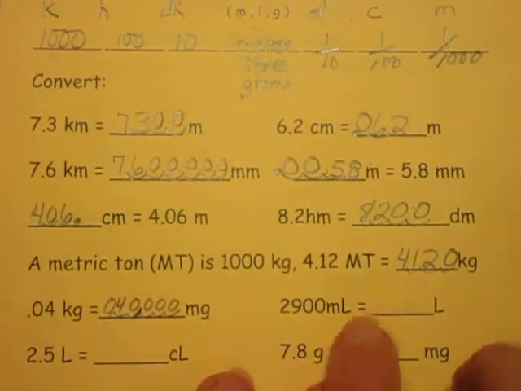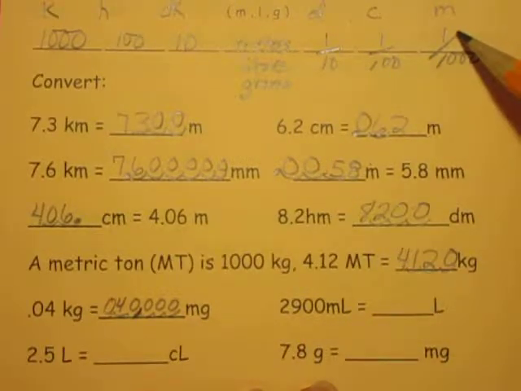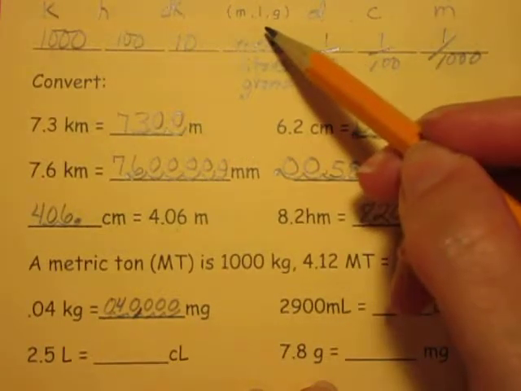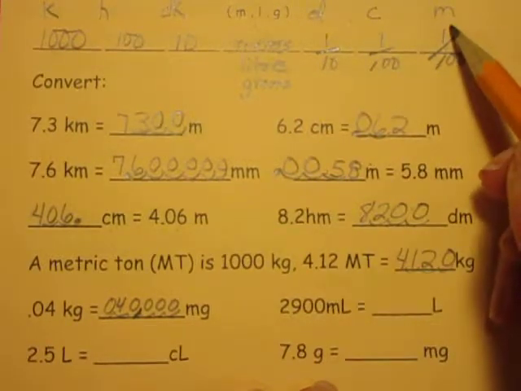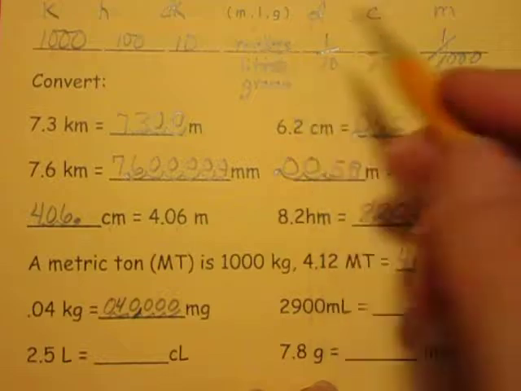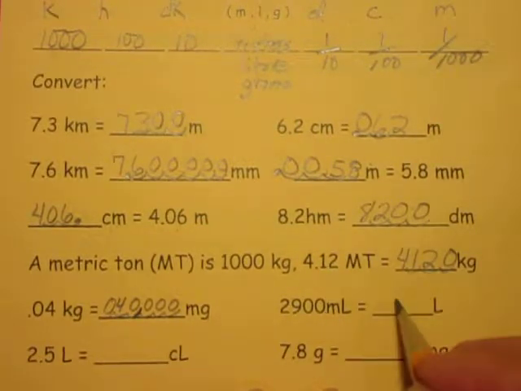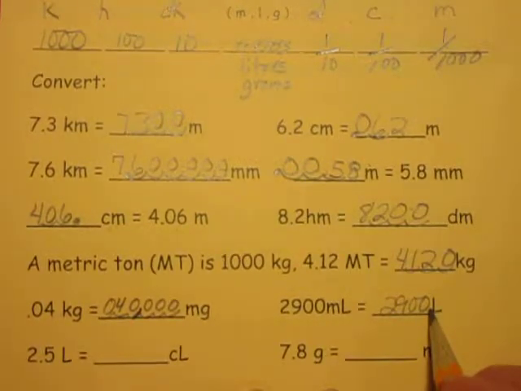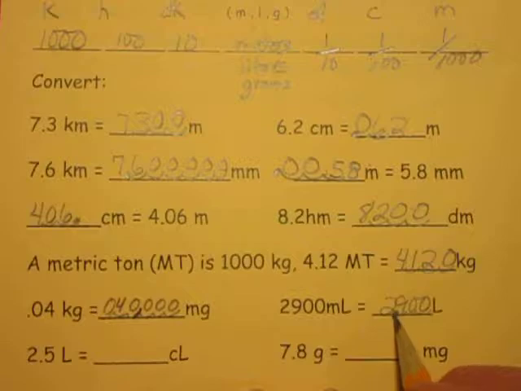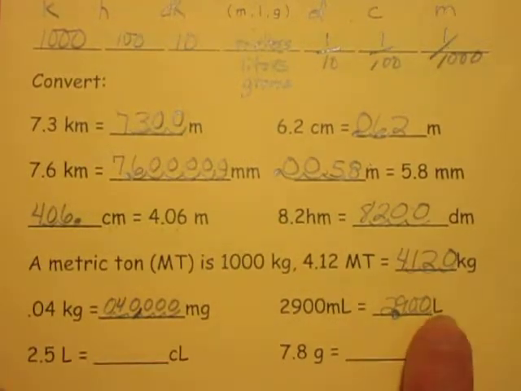Here I have 2,900 milliliters way back here, and I need to move over here to figure out how many liters. So I'm over here, I need to move 1, 2, 3 place values to the left. So there's an implied decimal back here. If I write my 2900 here, there's an implied decimal. I'm going to go 1, 2, 3. So that would be equivalent to 2.9 liters.